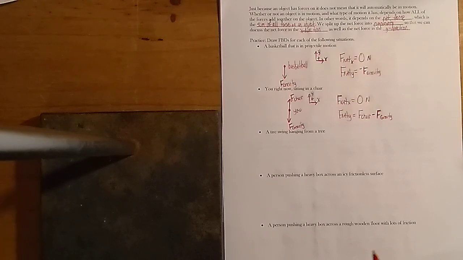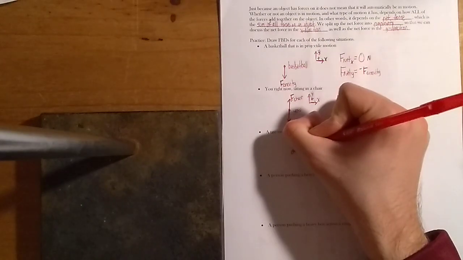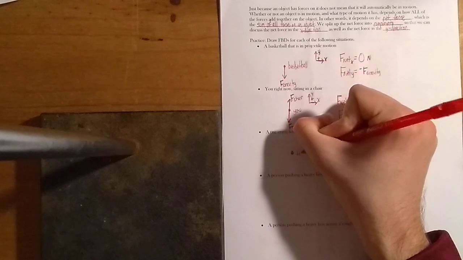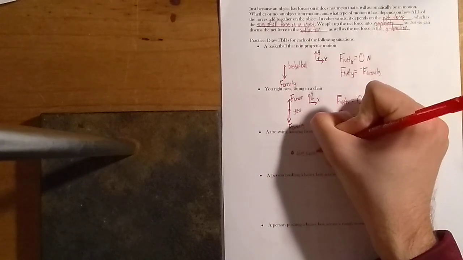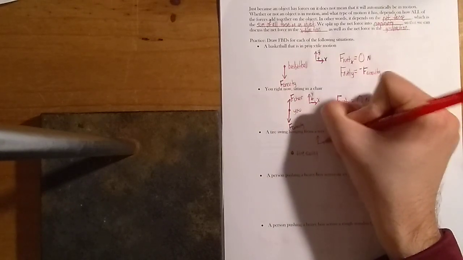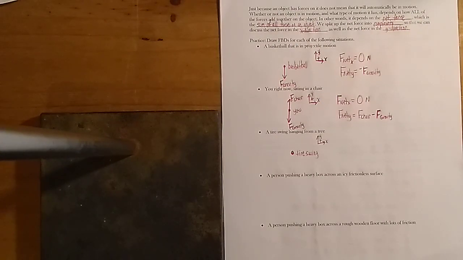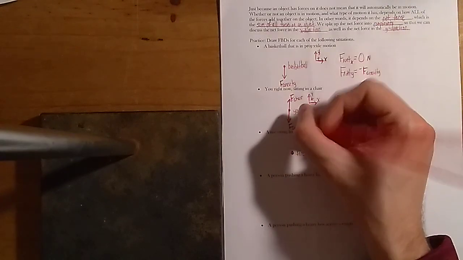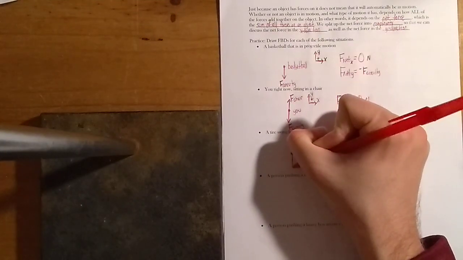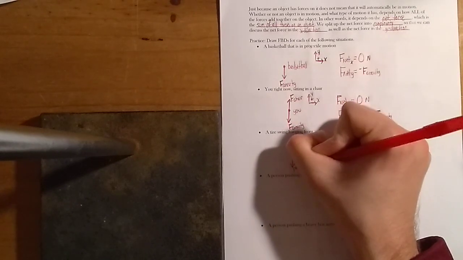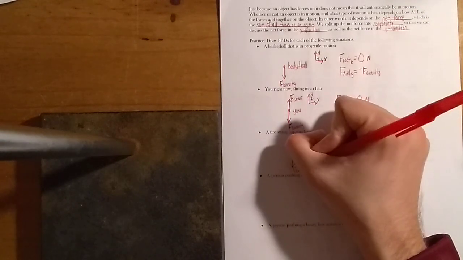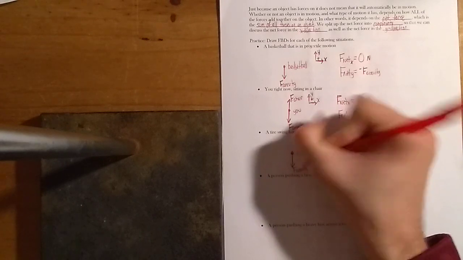Next example, a tire swing hanging from a tree. Tire swing. There's our object. Here's our axis. X, Y, plus. Again, I'm imagining, and you've all seen a tire swing or just a regular swing, they hang straight down. They don't just float around because of the force of gravity on the tire swing from Earth. So again, we're going to write a downward force, negative y direction, F gravity.